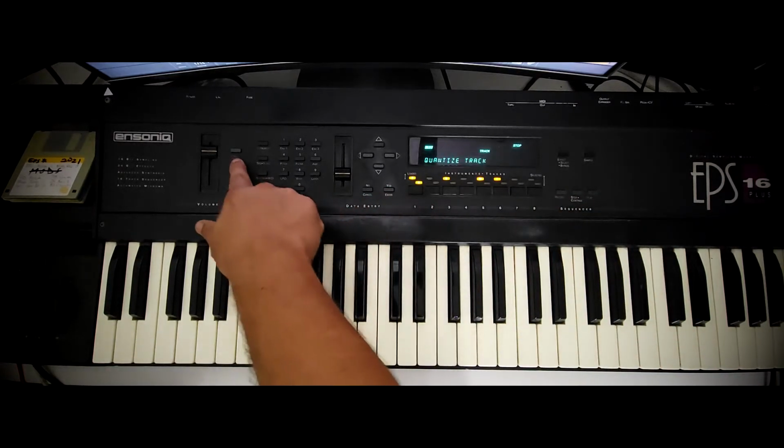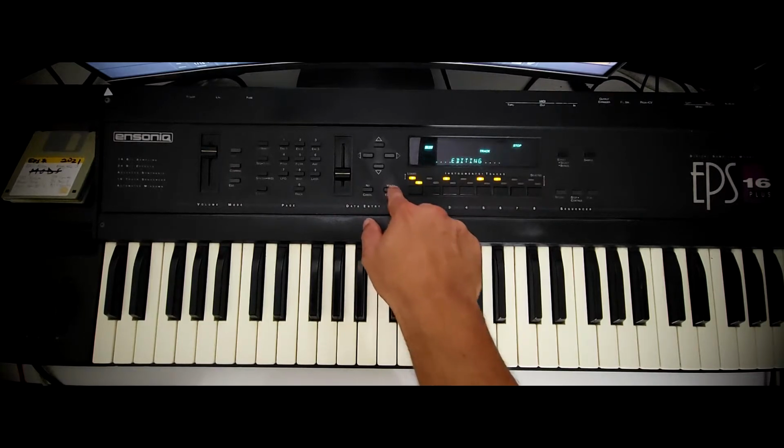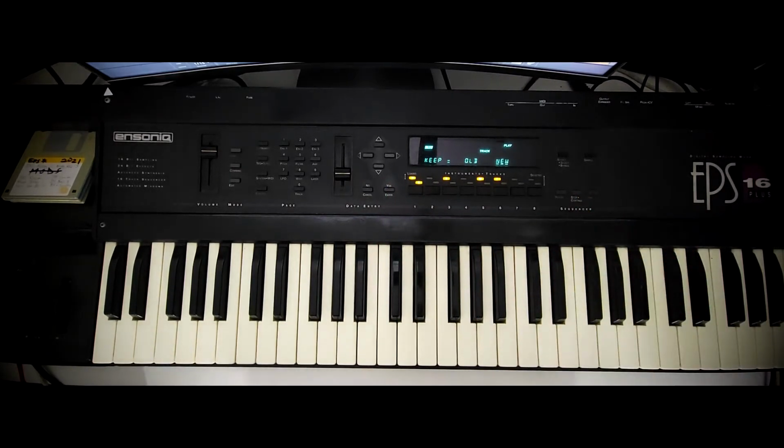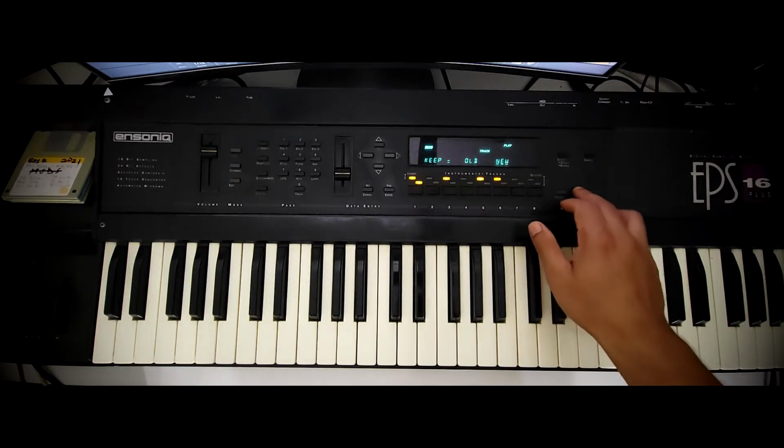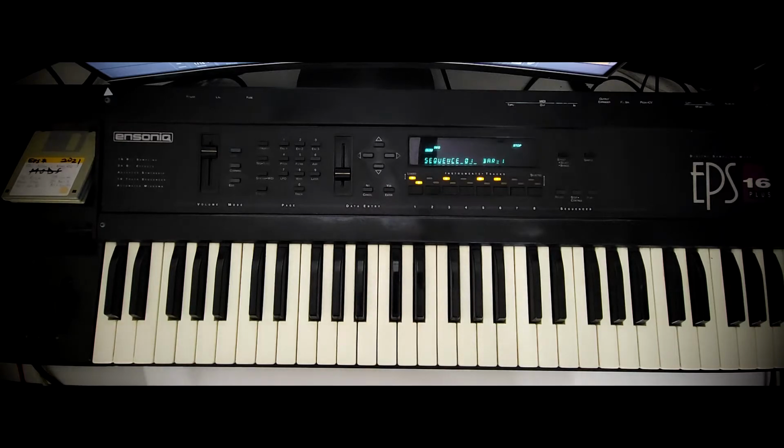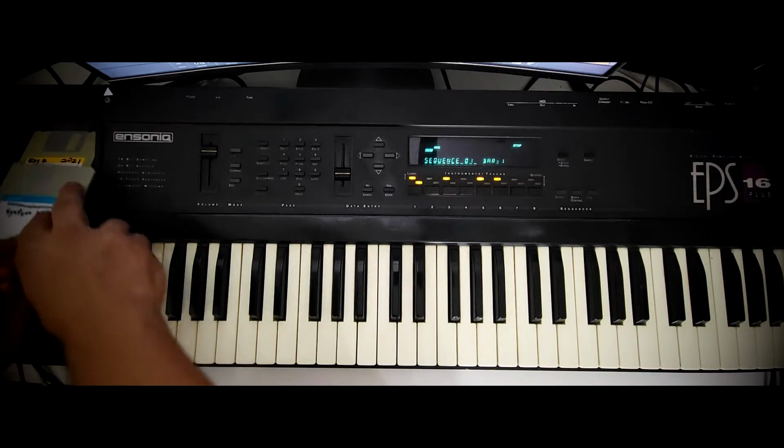Okay, I'm gonna keep that. I'm gonna quantize that and make sure it's good. All right, we got that. Now I want to add the tambourine. So I'm going to load up another instrument sound.